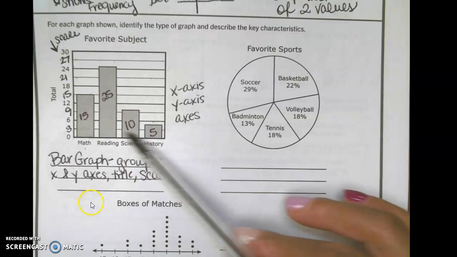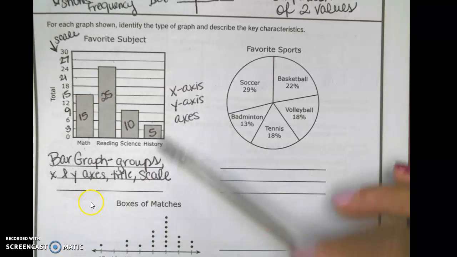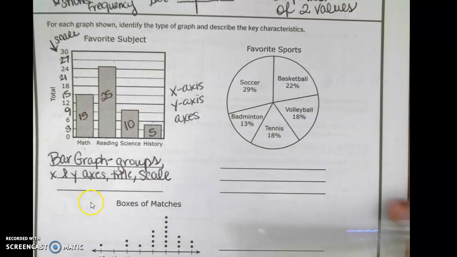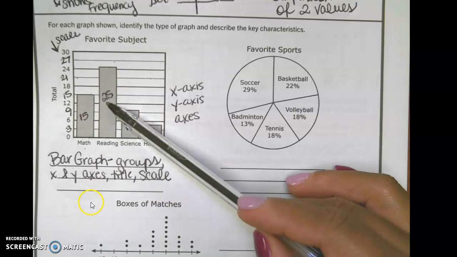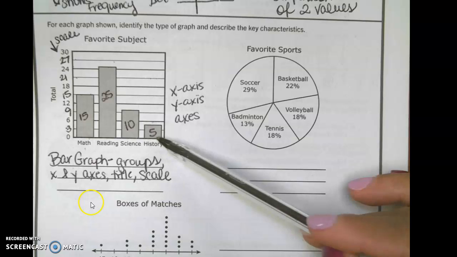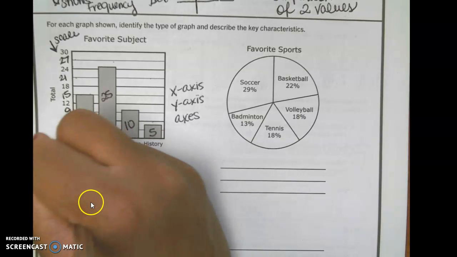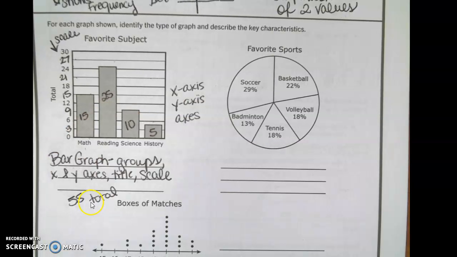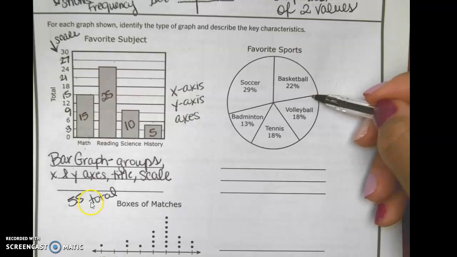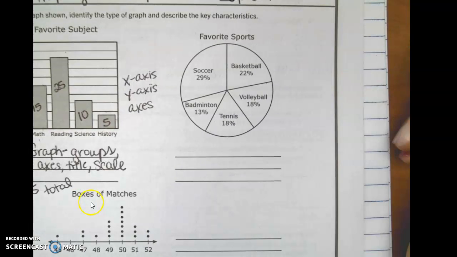Again, this would be a part of a whole. How many people did they ask over here what their favorite subject was? I need to add them all up. 15 plus 25 is 40, plus 10 is 50, plus 5 more is 55 total. Okay, over here, I've got favorite sports.